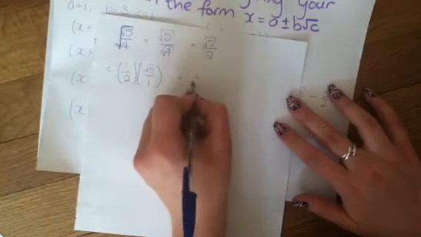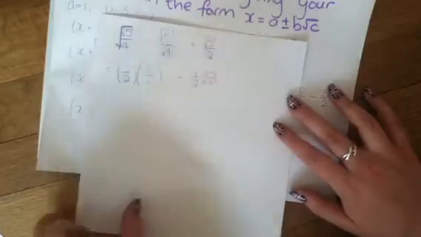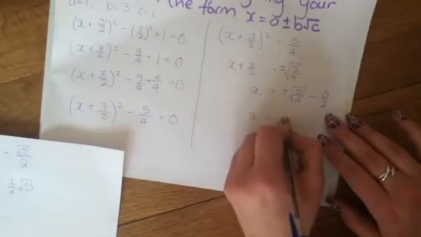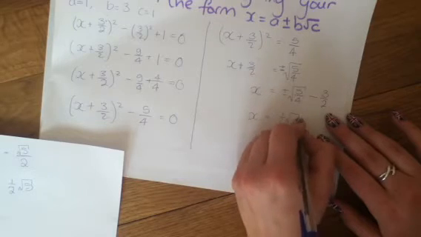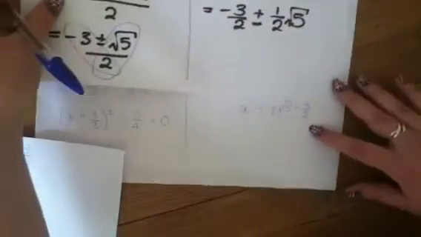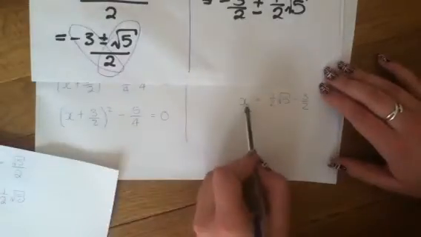We can then rewrite this as a half of root 5. This will allow us to write x is a half of root 5 minus 3 over 2. If we pull back that example from the last video, we can see that this answer is identical, and hence we've solved the equation for x.